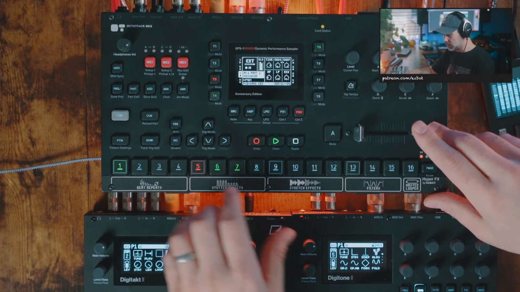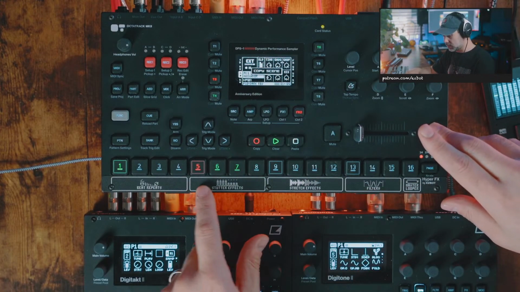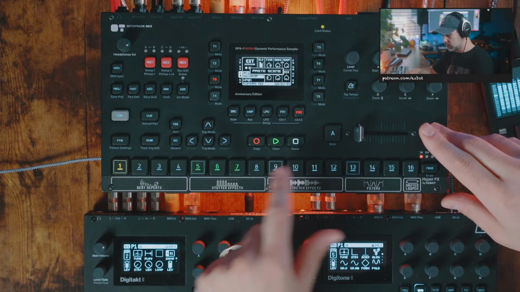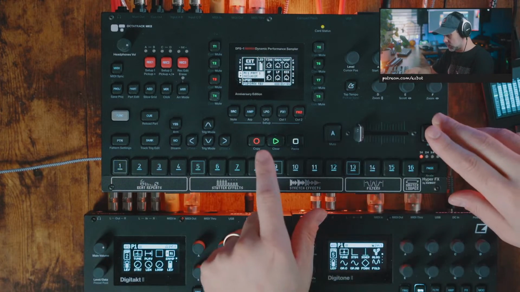So for instance, if we wanted to, we could copy this effect. Let's just put it over here on 1. We'll just kind of make these again as a demonstration.